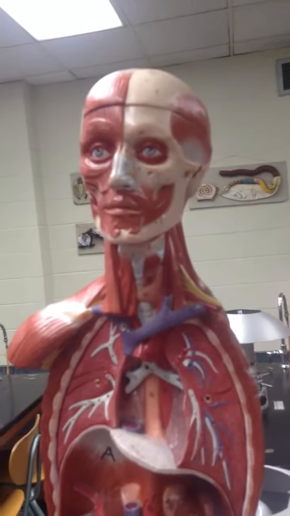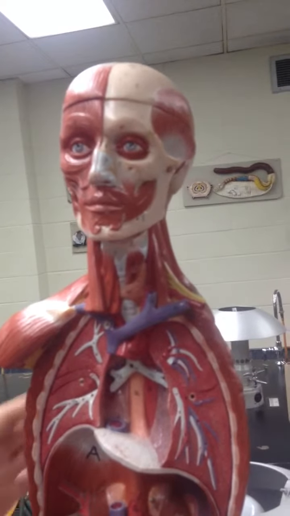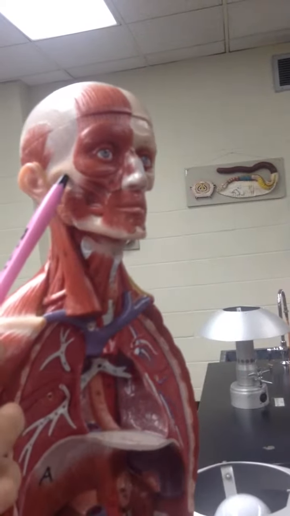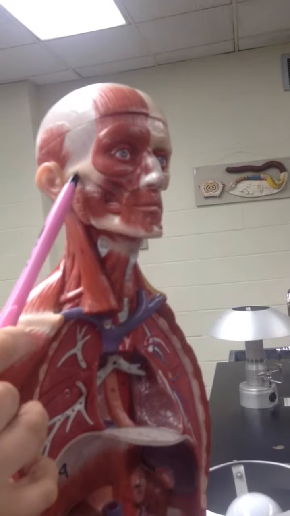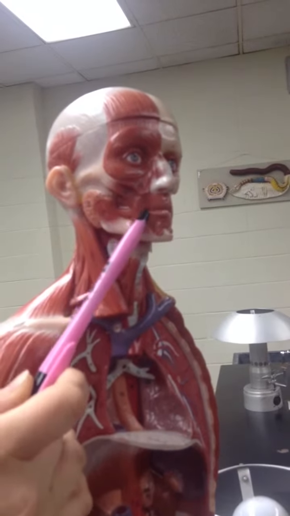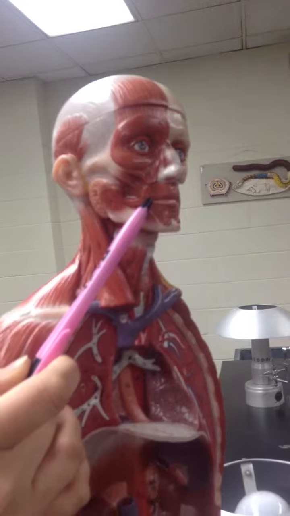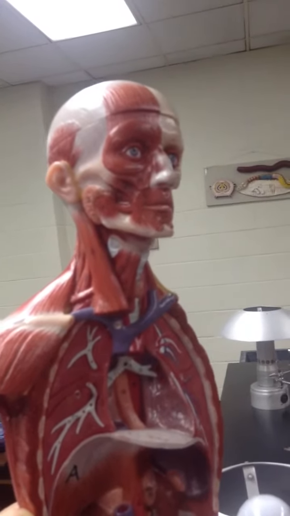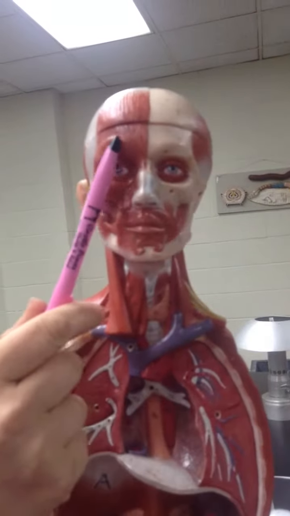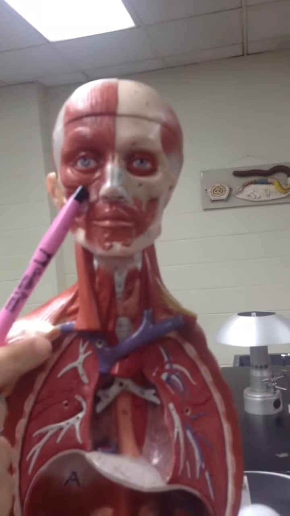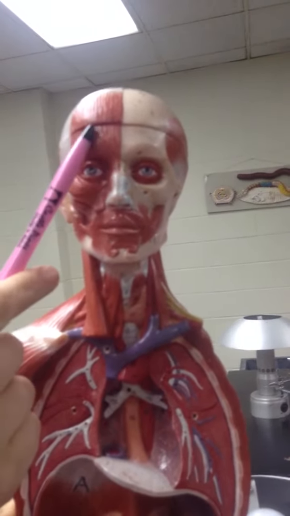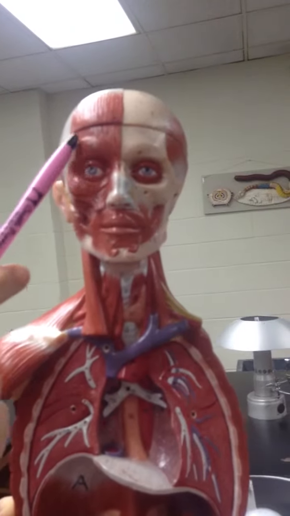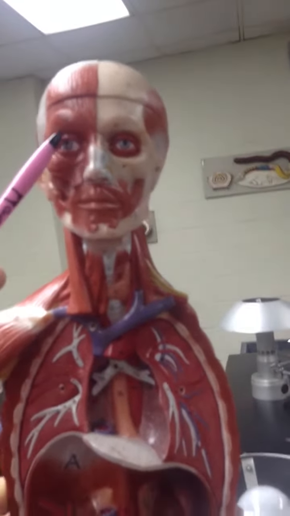The origin of the zygomaticus major and minor is the zygomatic bone. The insertion is the skin and muscle at the corner of the mouth. The origin of the orbicularis oculi is the frontal and maxillary bones and ligaments around the orbit. The insertion is the tissue of the eyelid.